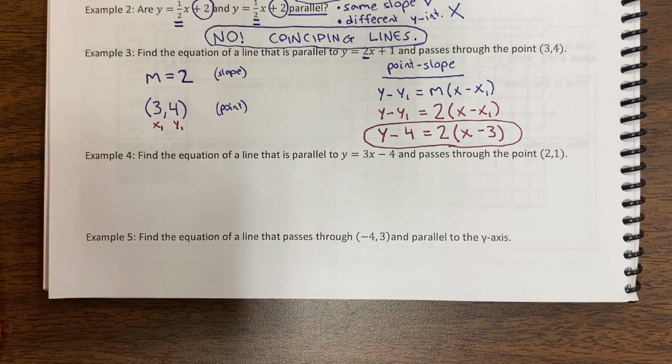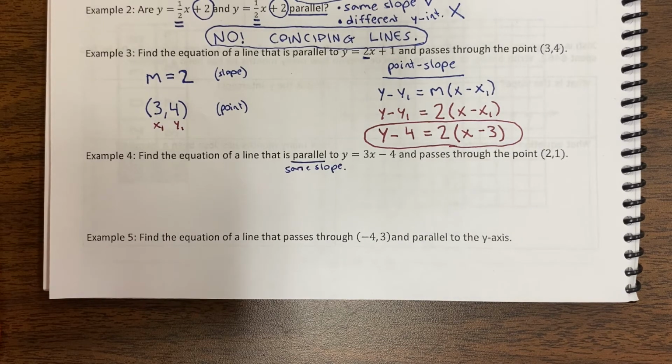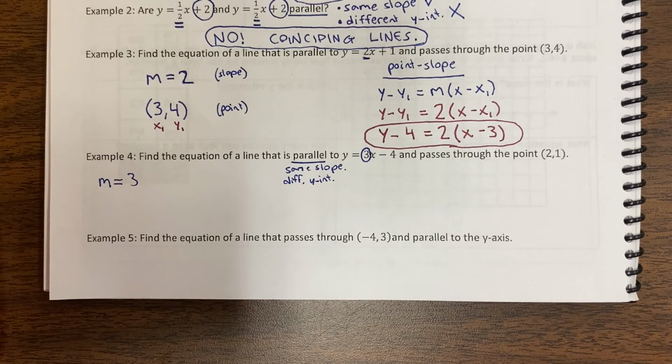For example 4, find the equation of a line that is parallel to y equals 3x minus 4 and it passes through the point 2, 1. Since it's parallel, that means it's going to have the same slope and a different y-intercept. So the slope is going to be 3, and it's going to cross through the initial point 2, 1.